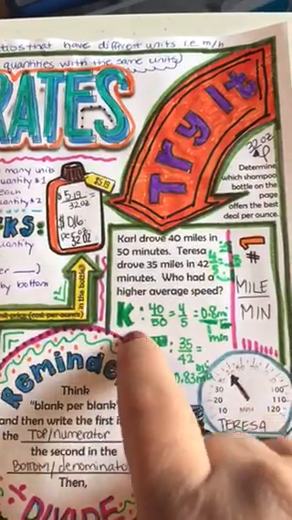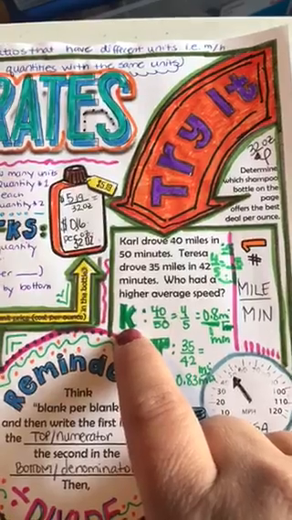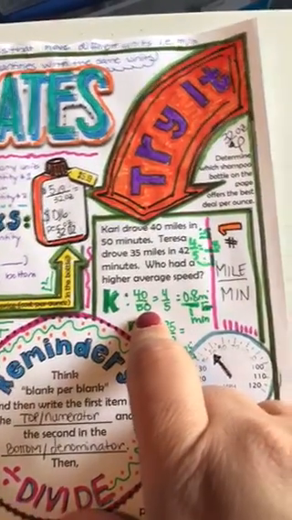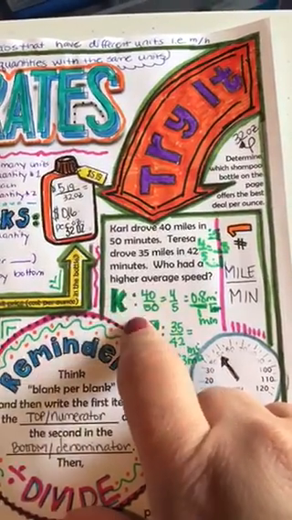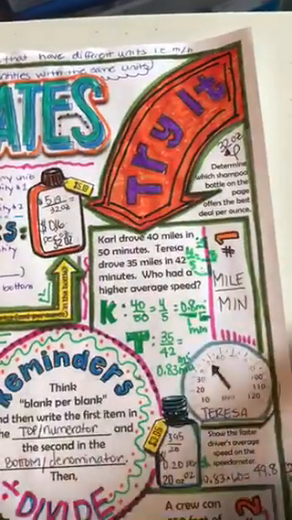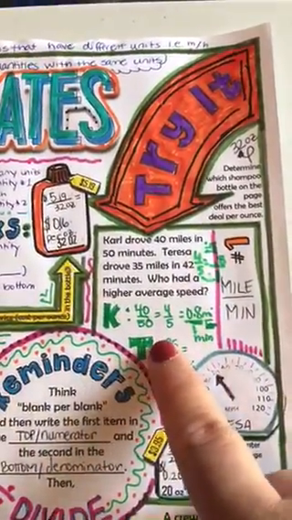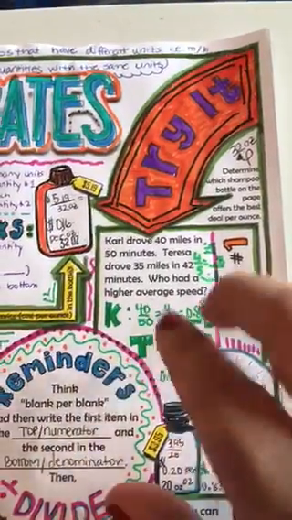So in order to do this, we take Carl's information and we write the rate of 40 miles per 50 minutes. Now, of course, this is a rate that we're familiar with, so that's why we know that the miles goes on top and the minutes goes on the bottom. And I just told you that money always goes on top. So depending on your experience, you would have a sense for most of these, how the rates work.